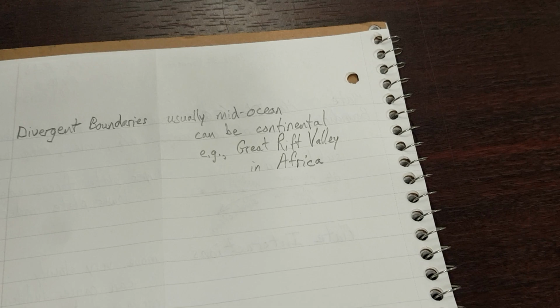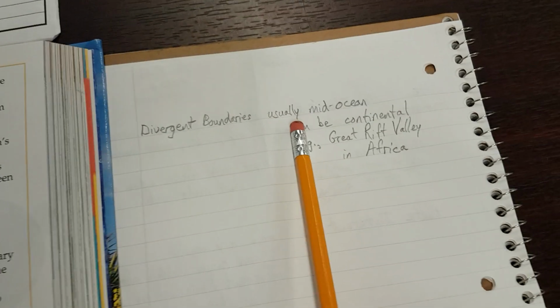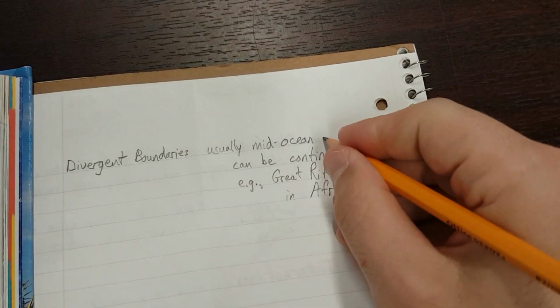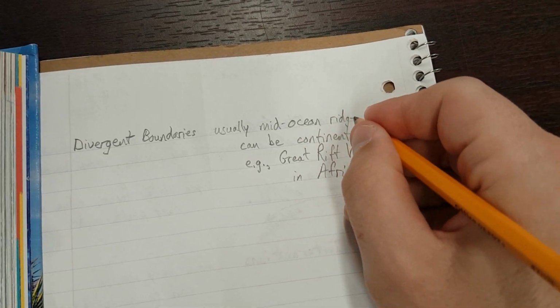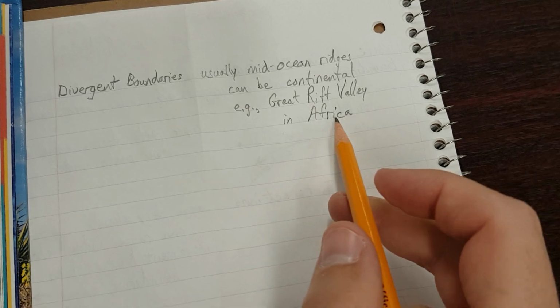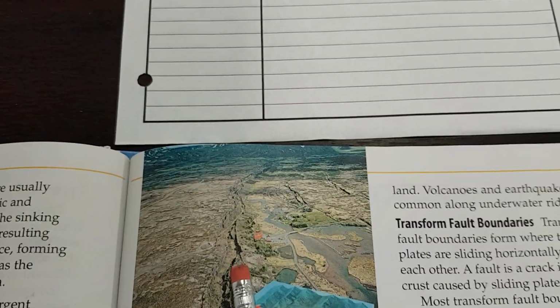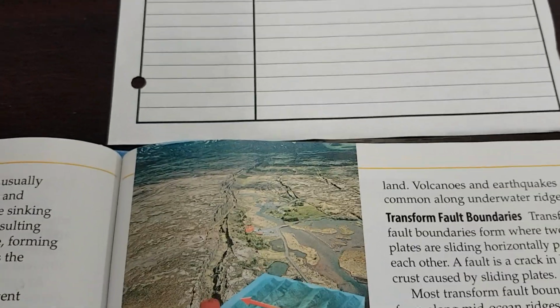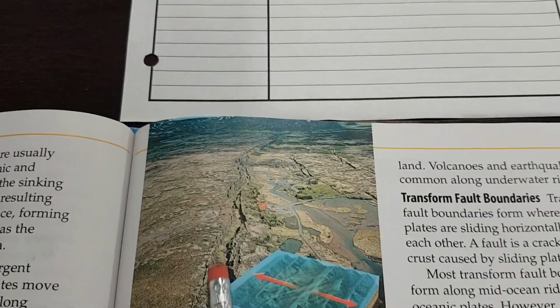So, divergent boundaries are usually mid-ocean ridges, R-I-D-G-E-S, but they can be continental, for example, the Great Rift Valley in Africa. And there's a picture of it. And you can see where it's kind of splitting apart and leaving a gap in between.